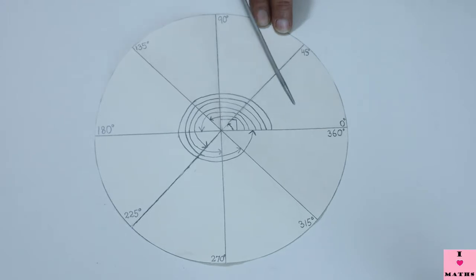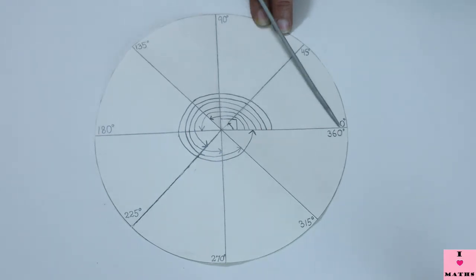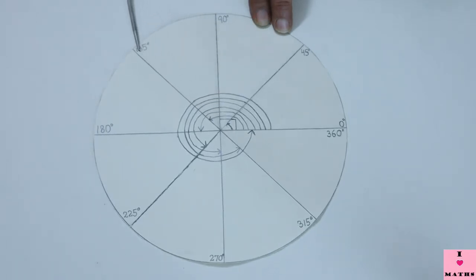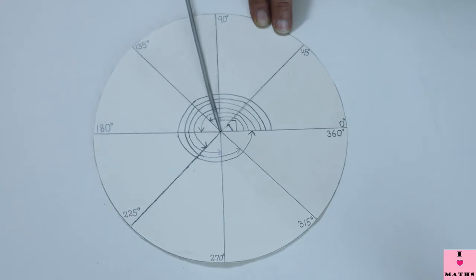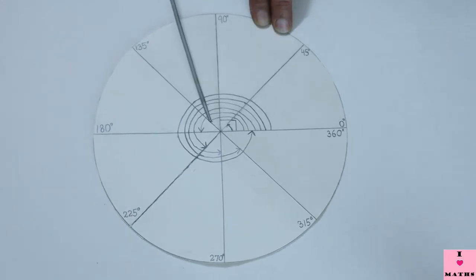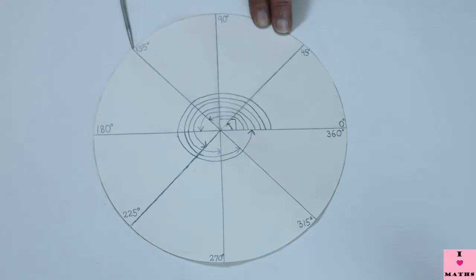Now 45 plus 45 plus 45 makes 135 degrees. So this angle, and this angle. Can you see this angle? The one which my pointer is outlining. This angle is 135 degrees. It is an obtuse angle.